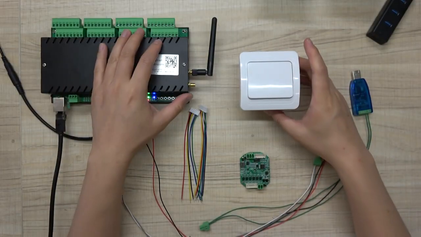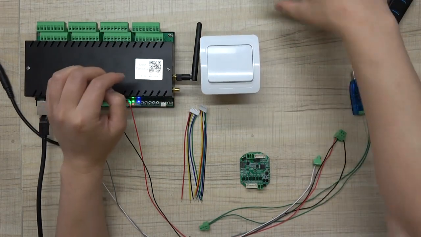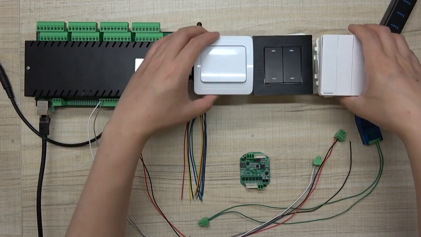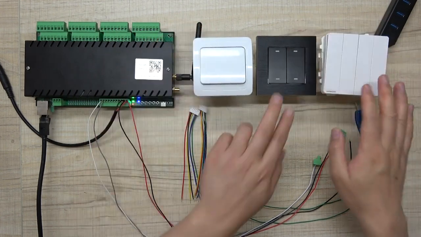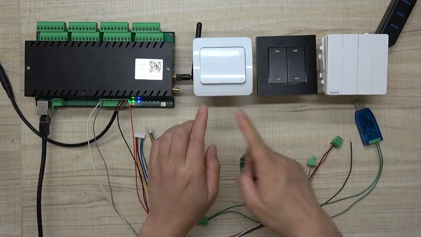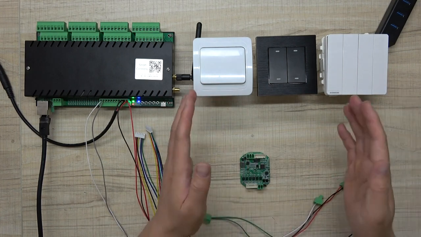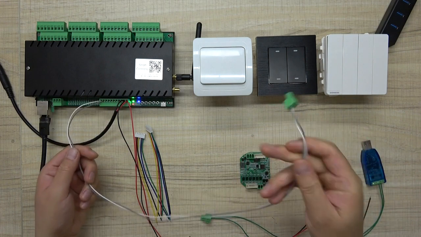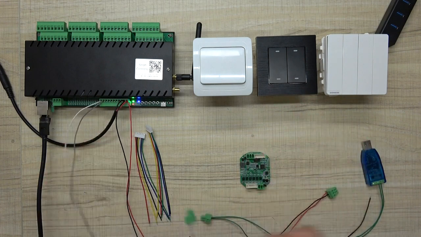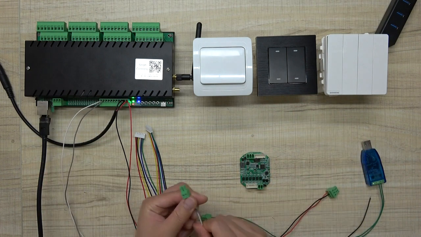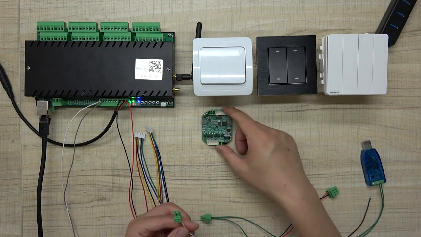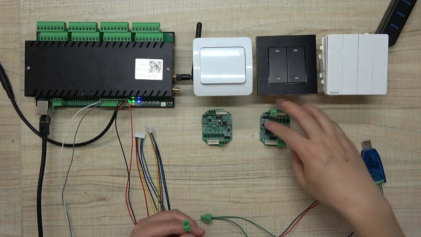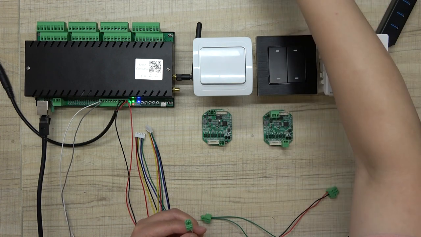If you have some different switch panels, this one, and this one, and this one. If you have 3 different switches, you may want them to work together or connect with this RS485 interface terminal. So you can see I can connect this way. This is the first one, and this is the second one, and this is the third.